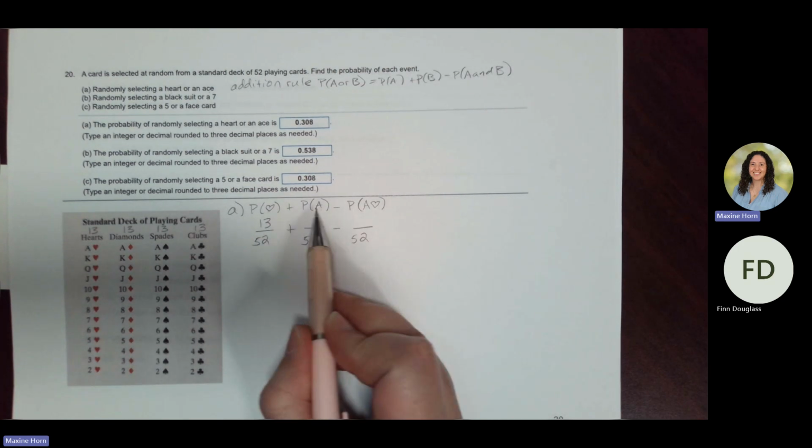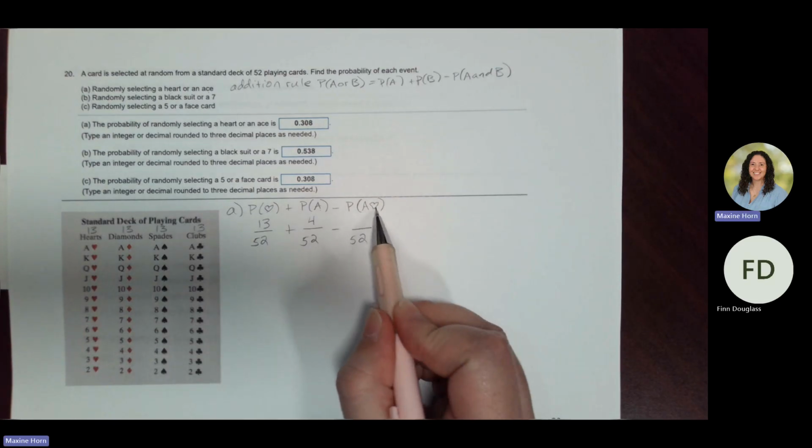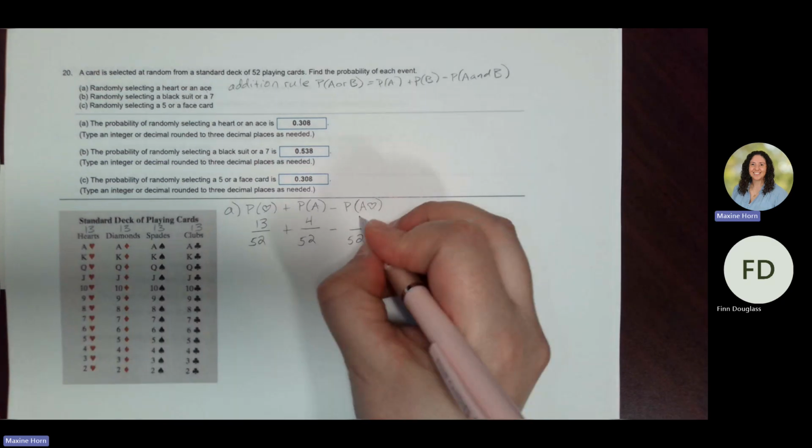Okay, the probability of an ace. Well, how many aces are there in the deck? There's one of each suit. There's a total of 4 aces. And then how many ace of hearts are there? Well, there's just the one. There's only one ace of hearts.